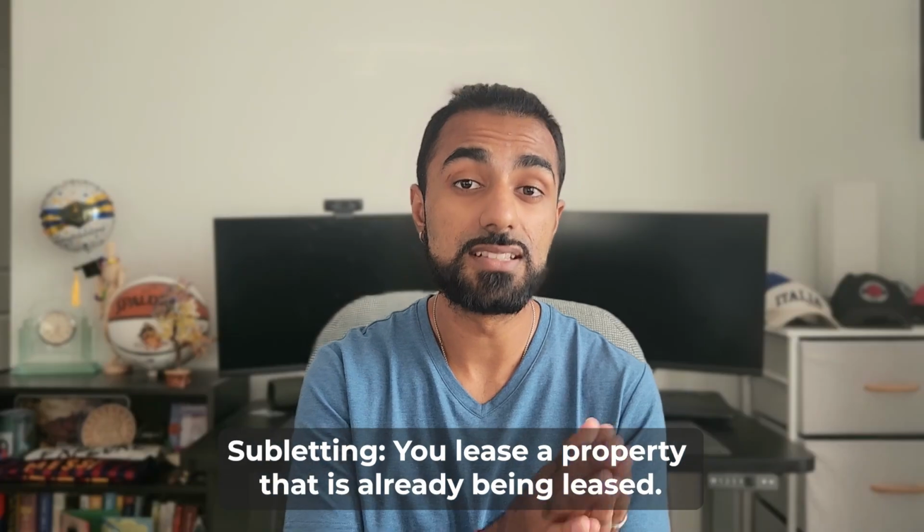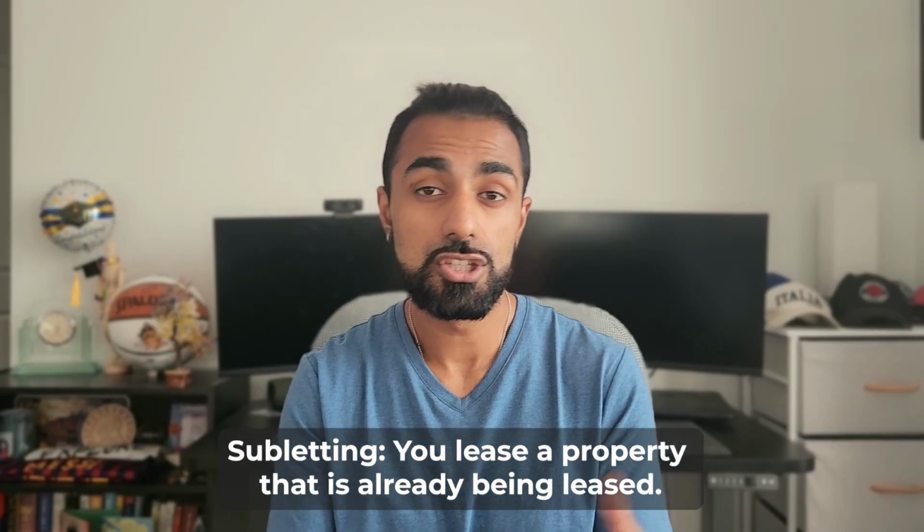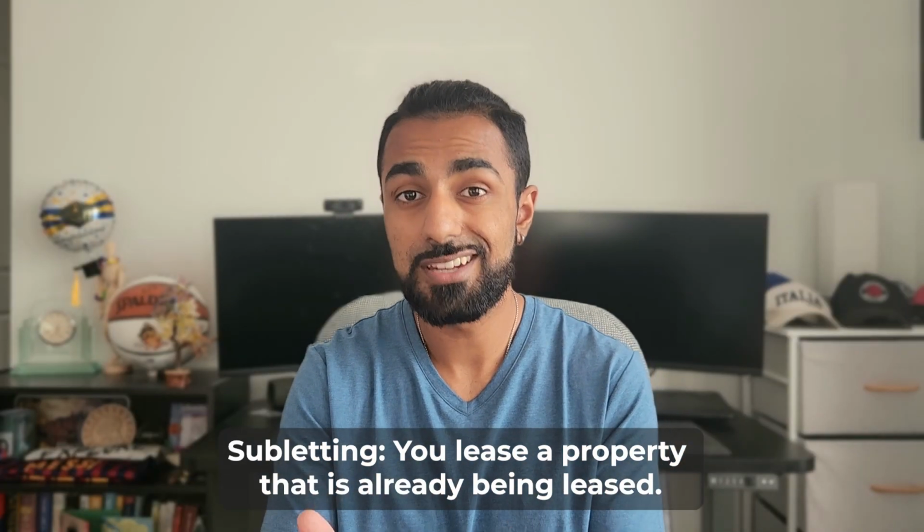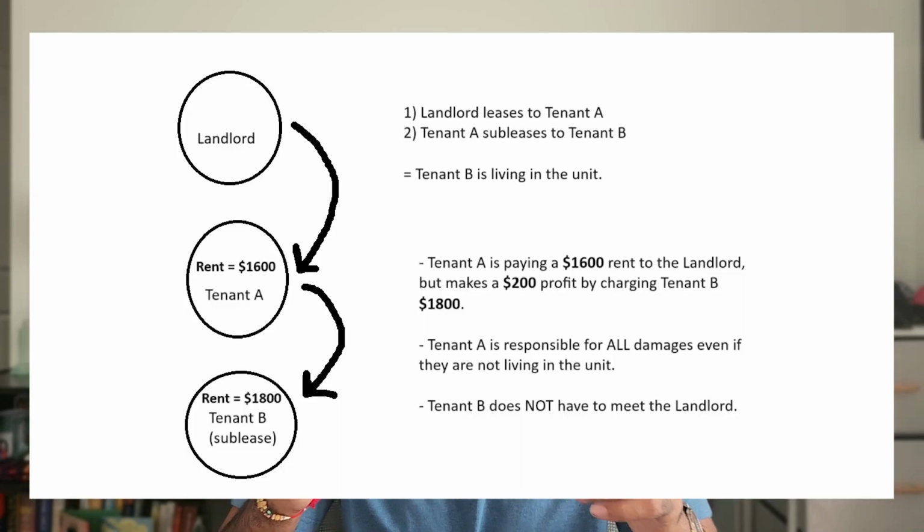Both are considered assignments as long as you hand it over and you have nothing else to do with the property after that. Now, subletting is a little bit different. Subletting, on the other hand, is where you rent out a property that is being leased. In other words, you rent a property from somebody that is renting a property. On the screen, you're going to see an example of what a subletting situation could look like. In this situation, we have the landlord, tenant A, and tenant B. Tenant A is renting the unit from the landlord, and tenant B is the subletter, and so they are renting the unit from tenant A.